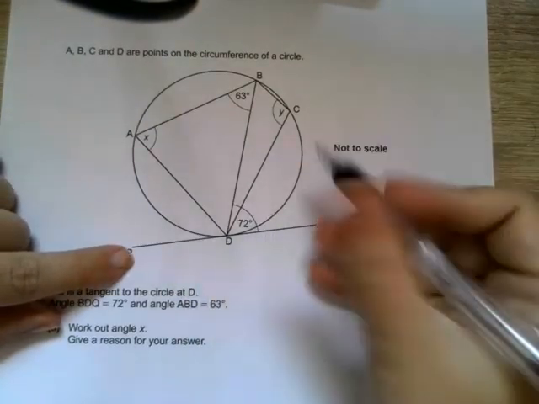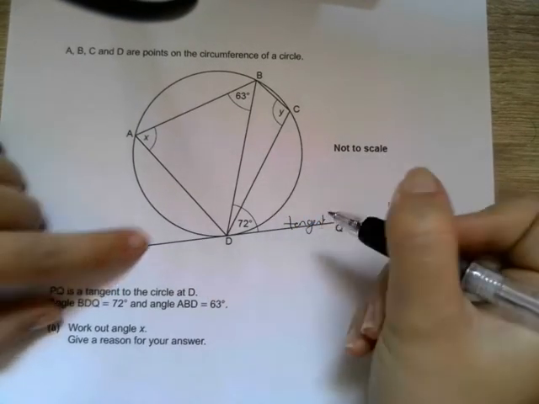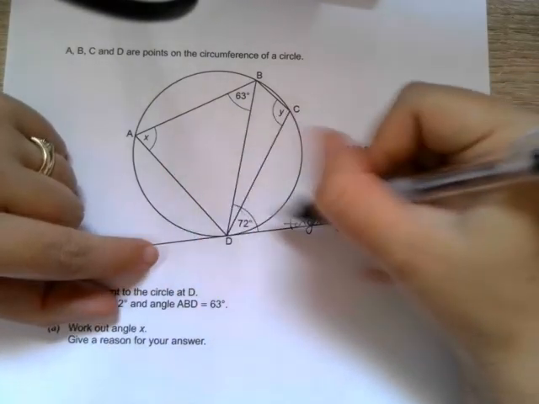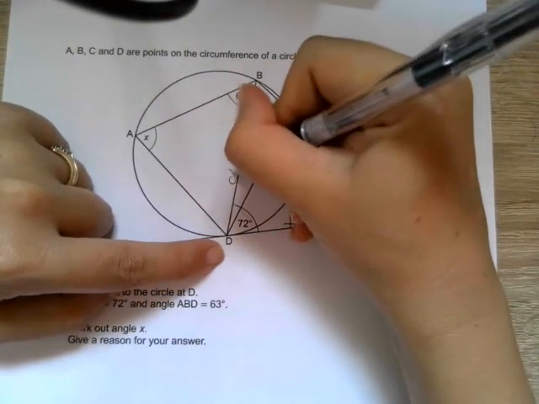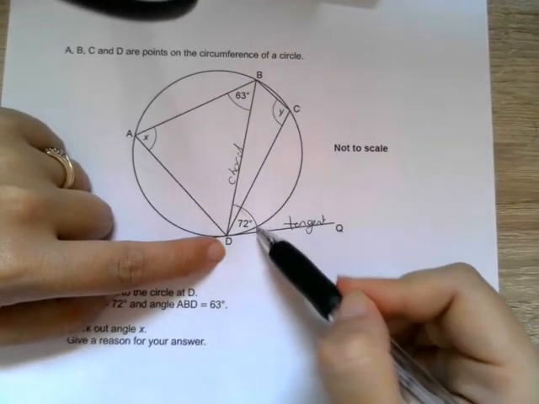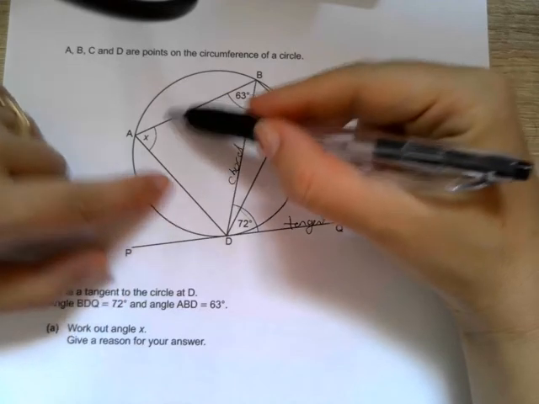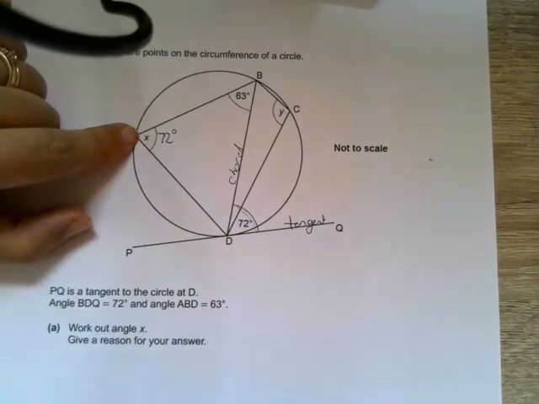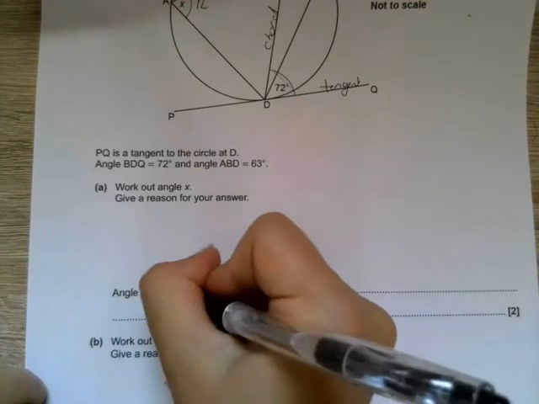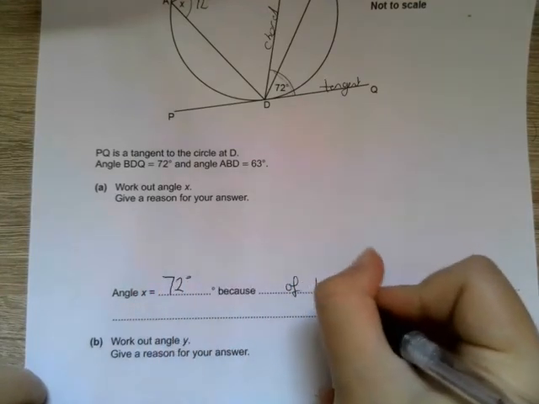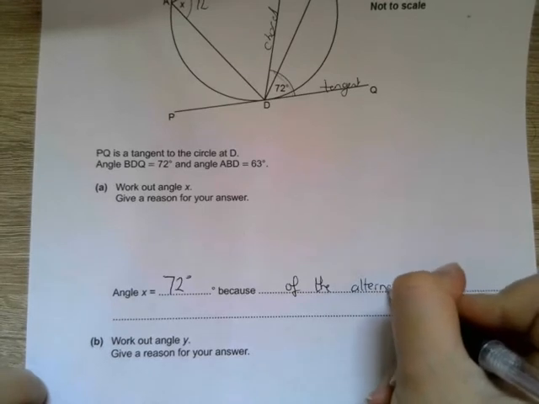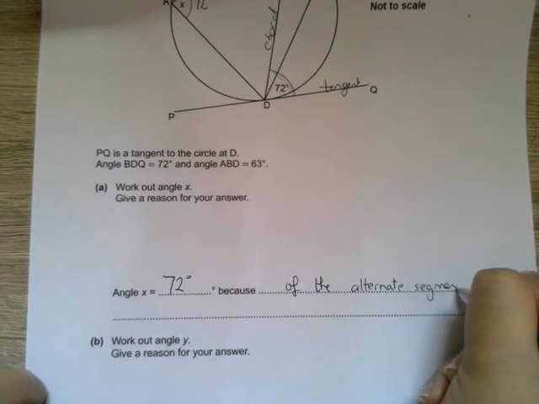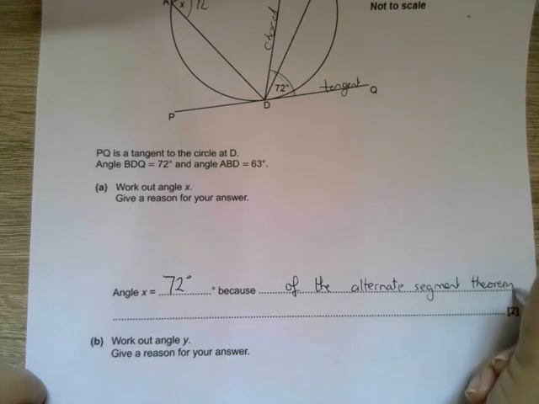However, I have got a tangent here. And the 72 goes between the tangent and this chord here, doesn't it? DB. So this angle here is the same. If I join up the ends of the chord up here, the 72 is going to be the same as this one up here. And that is the alternate segment theorem. So that is actually the first question. Work out angle X. So it would be 72 degrees because of the alternate segment theorem. Which is probably why it says only 2 marks. 1 for 72, 1 for alternate segment theorem.